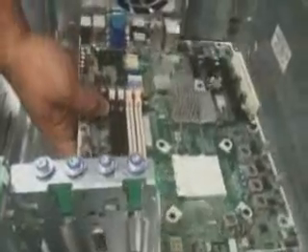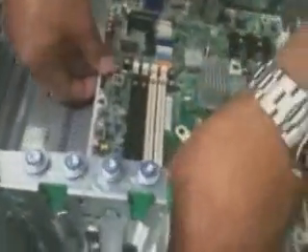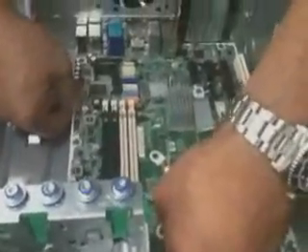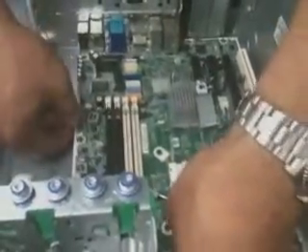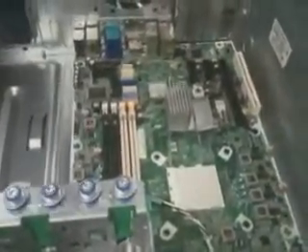Okay, you can notice here that these raised holes help support the motherboard so it doesn't touch the bottom of the case. So we're going to go ahead and slide that in, make sure they all line up. And you can see the holes line up, so that looks good. And we're going to go ahead and tighten these down.